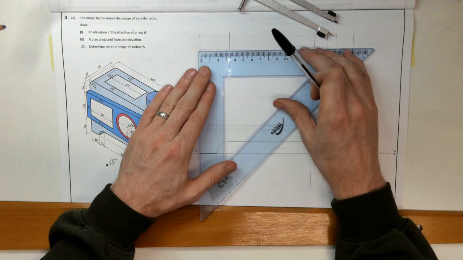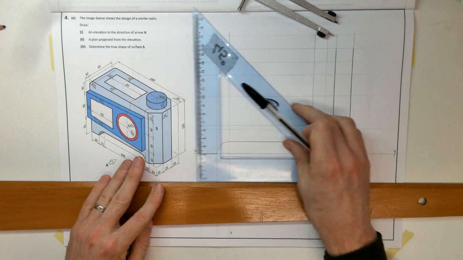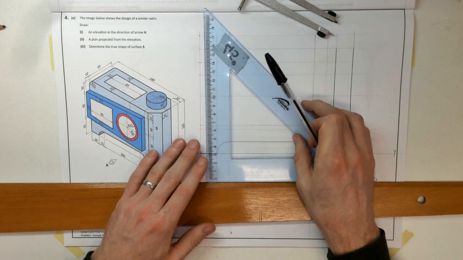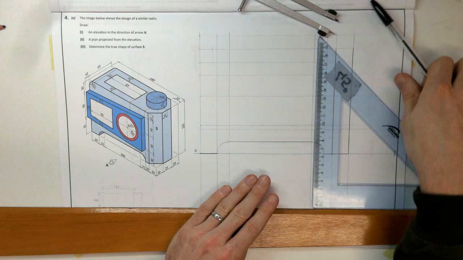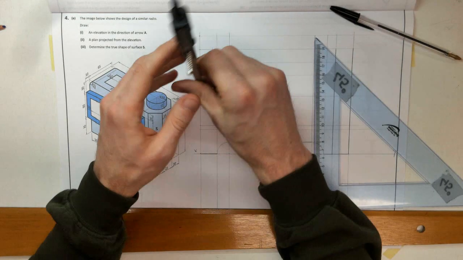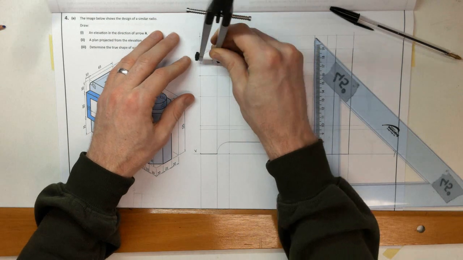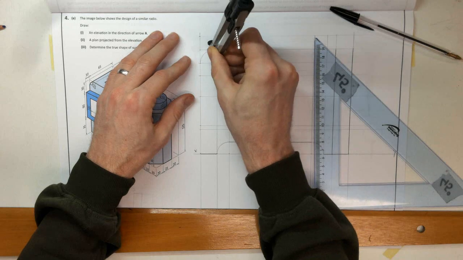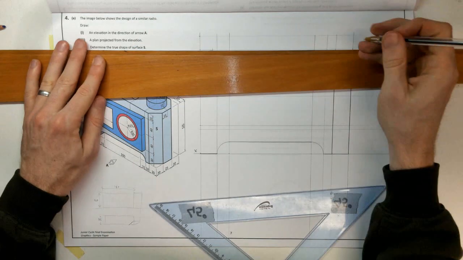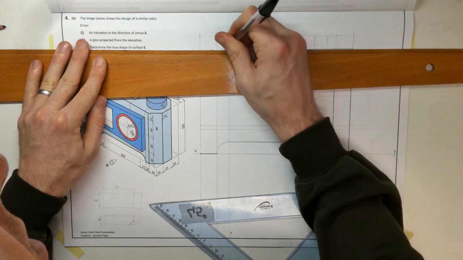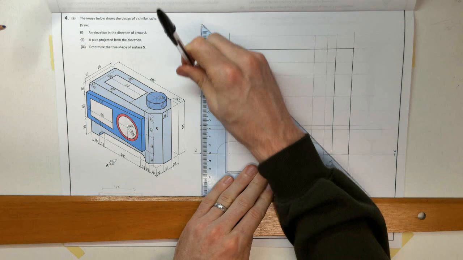So I'm going to measure back 15 millimeters there, like this 15 as well. So draw that down. So my radius 15, I'm using it again. Heavy edge for the top surface, and bring that back down. So that's the outline of my main body.